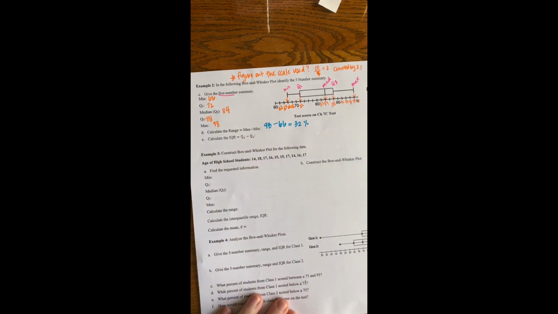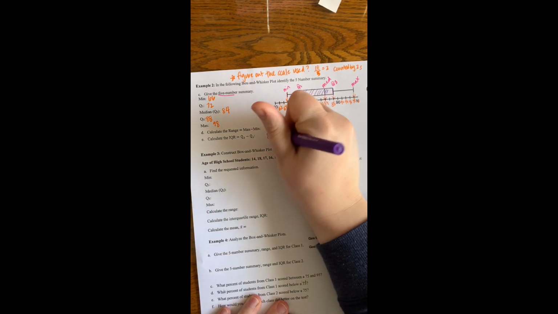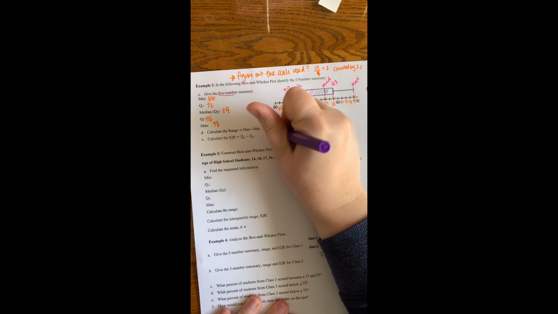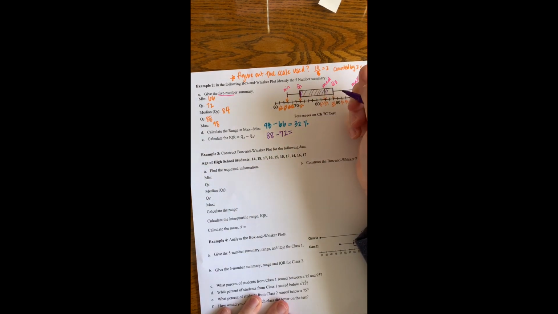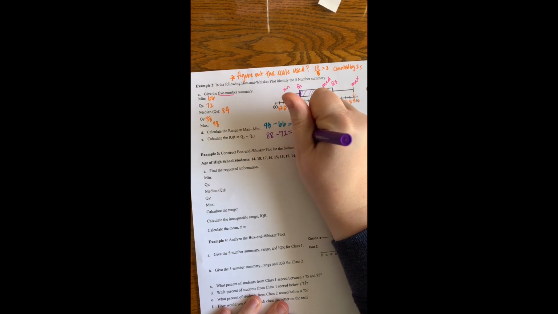For the middle part, that's our IQR. Like, where is the middle 50%? Well, the middle 50%, half the kids are between an 88% and a 72%, which would be 88 minus 72 is 16%. So most of the students are in this 16% spread. Okay.